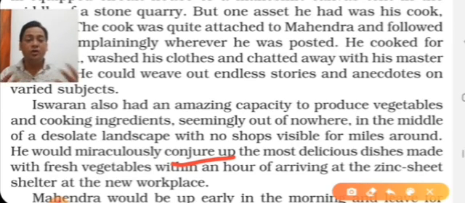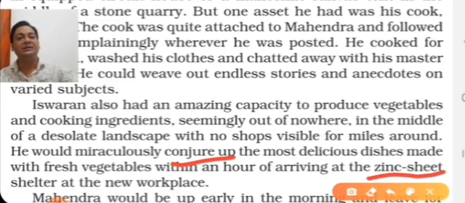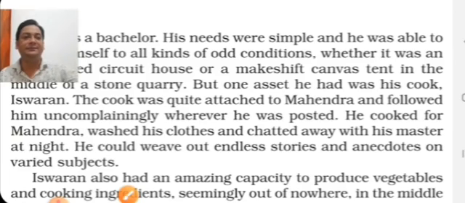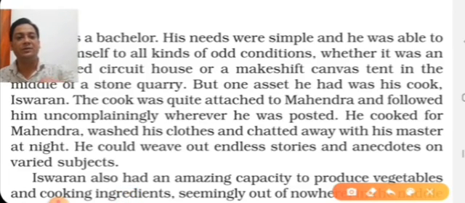So miraculously, my dear students, in a very mysterious way, he presents the most delicious dishes made from fresh vegetables within an hour of arriving at the zinc sheet shelter. Zinc sheet shelter, my dear, is a kind of place, and this word is also a tent. This word I am talking about. Sorry, not this.